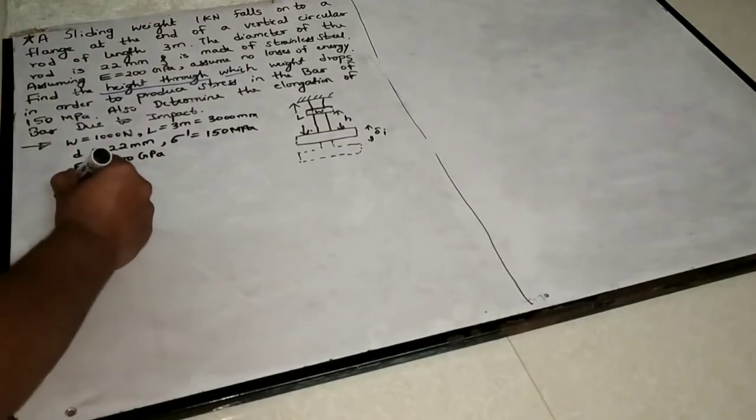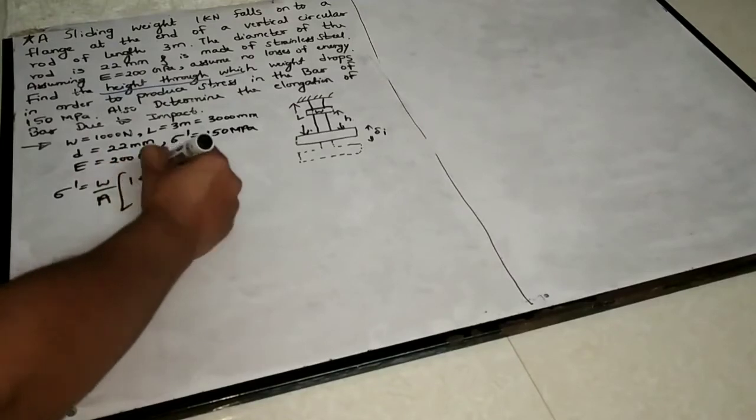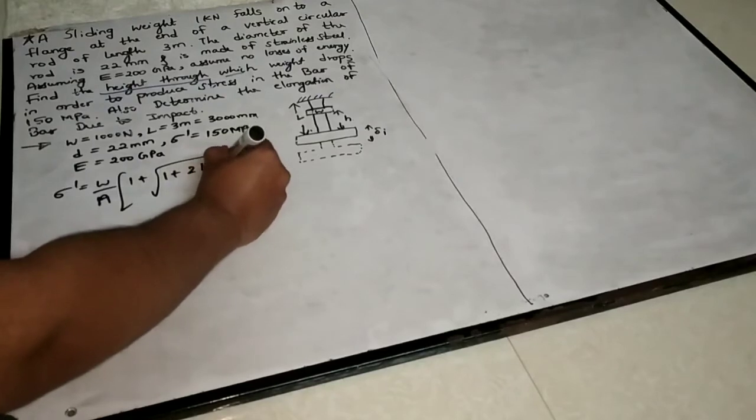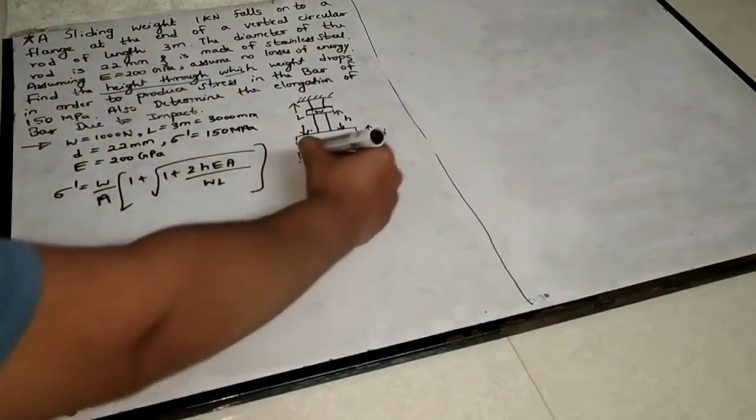Okay, that's it. So first, what they are asking is the height through which the weight drops. So let me write the relation you know, W by A, which is familiar to you now, square root of 1 plus 2 HEA divided by W into L, right? Now what is the cross-sectional area, students?